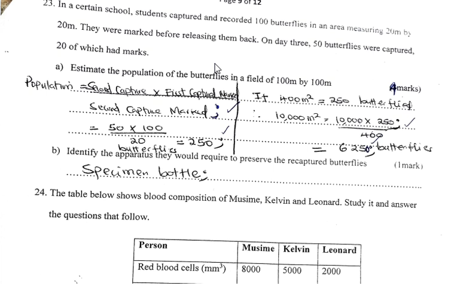That is the 2025 question 23. In a certain school, students captured and recorded 100 butterflies in an area measuring 20 meter by 20 meter. They were marked before releasing them back. On day 3, 50 butterflies were captured, 20 of which had marks. Estimate the population of the butterflies in a field of 100 meter by 100 meter, that is 4 marks.